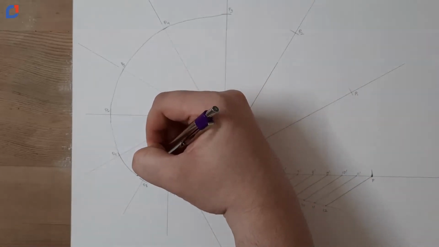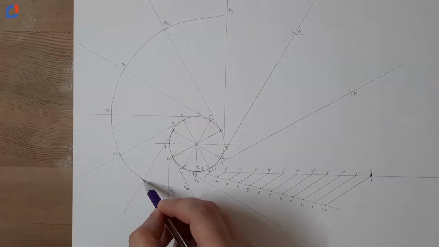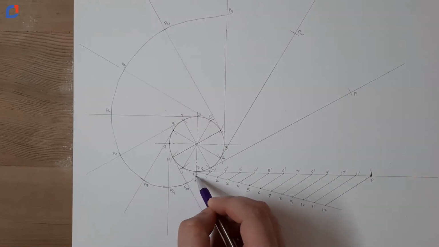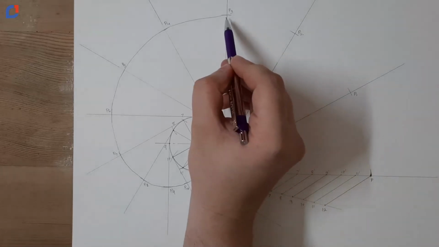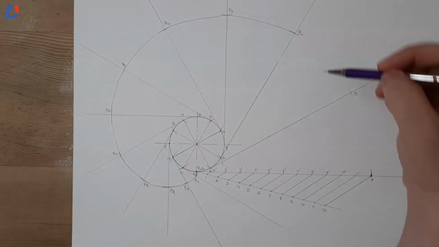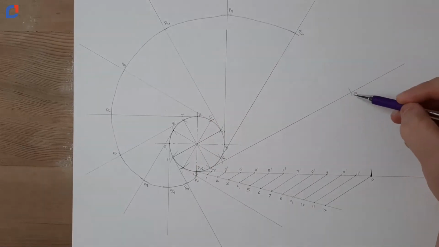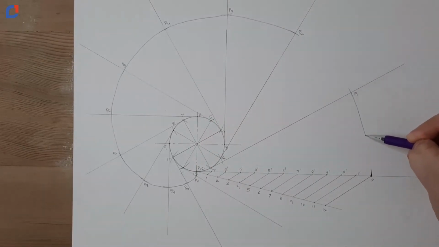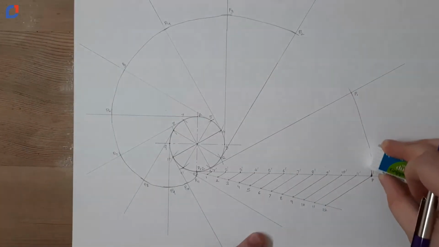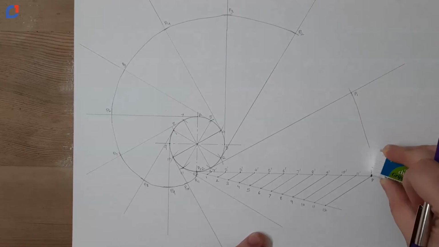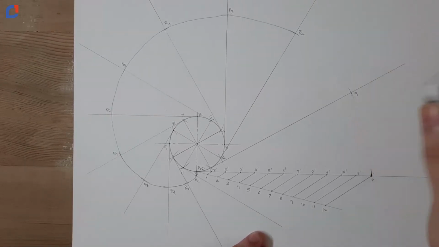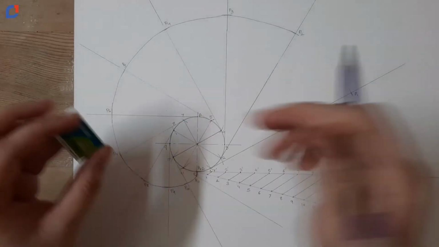So this is the involute, half the involute I would say, remaining half I am drawing. Always there is a possibility that you might make a mistake, so use a good eraser.